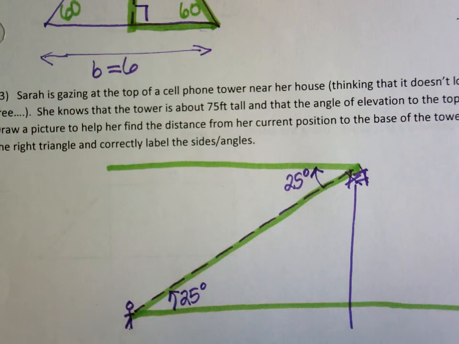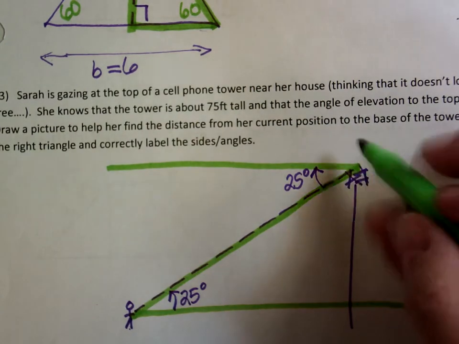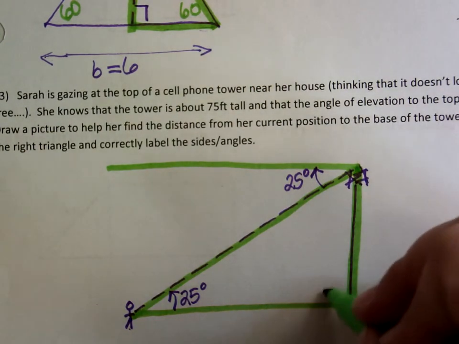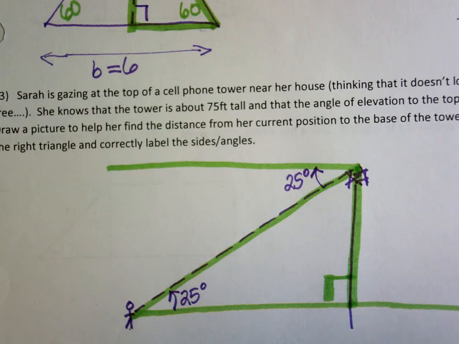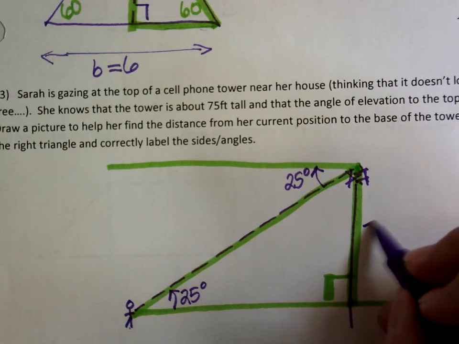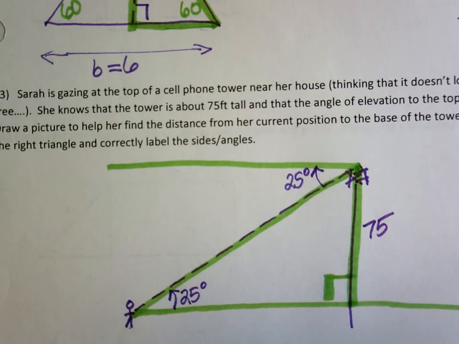Okay, now I can complete my triangle. I would always draw the one that has the base on the ground. Here's my right angle. The cell phone tower is 75 feet tall. And we want to know how far from her to the bottom of it. So that's this right here. So that is my picture. Incidentally, if you kept going with this one, you would use tangent, because this is the opposite and this is the adjacent.